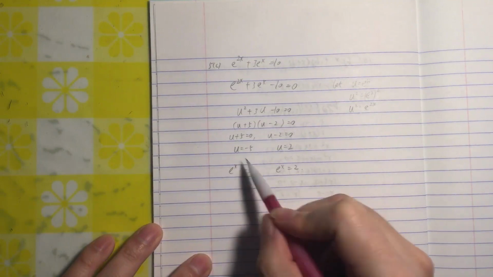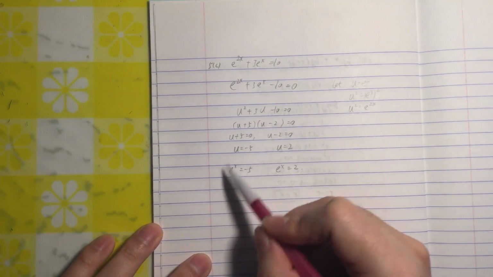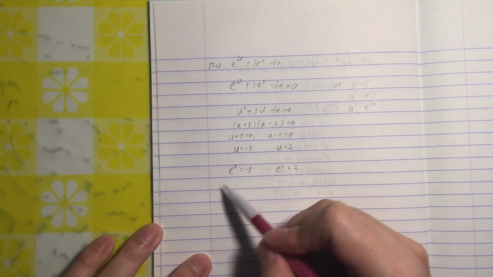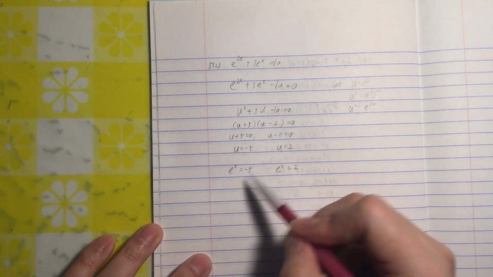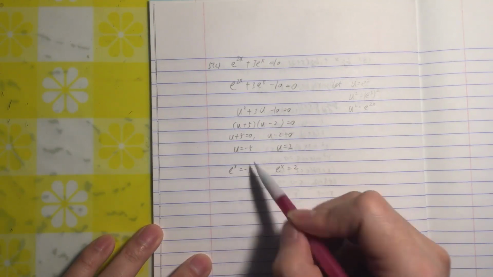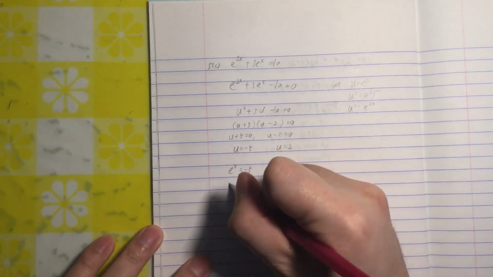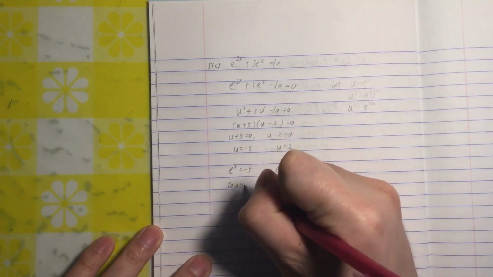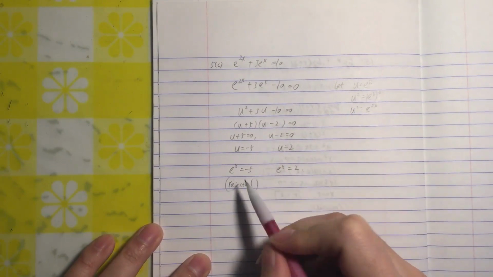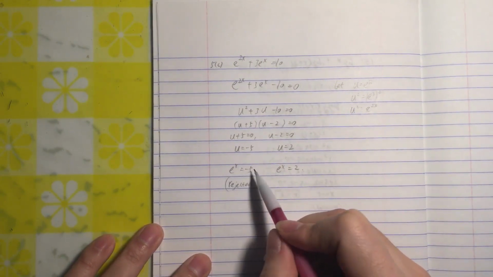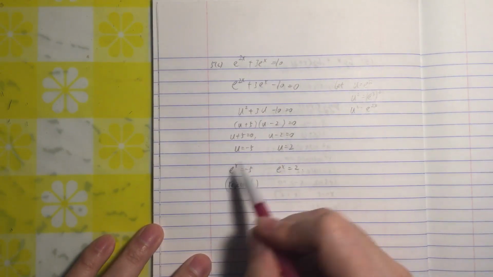In the first equation, we know that an exponential function cannot be negative. An exponential function is always positive, so it won't be 0 and it won't be negative. This answer is impossible. It must be rejected. There's no solution from here.